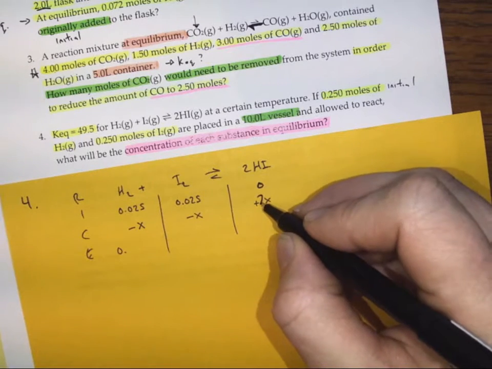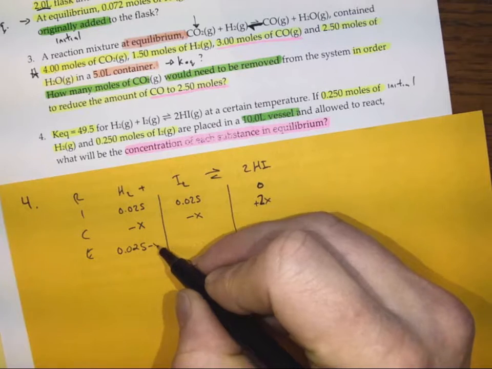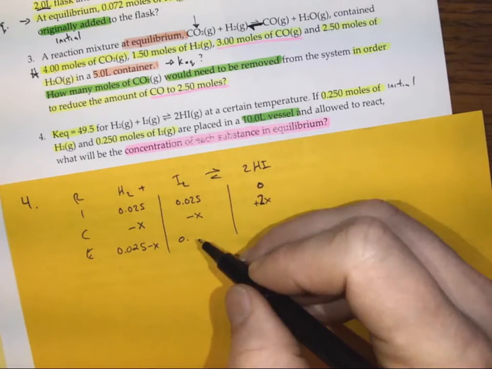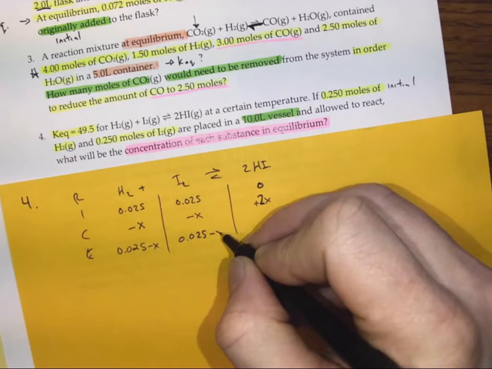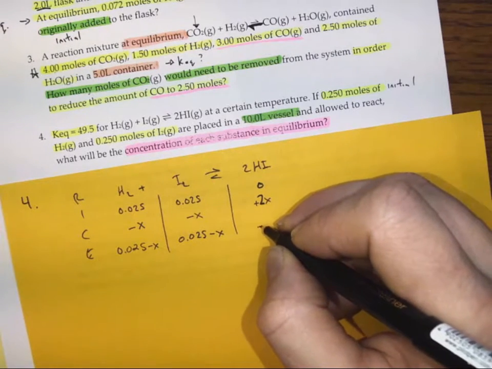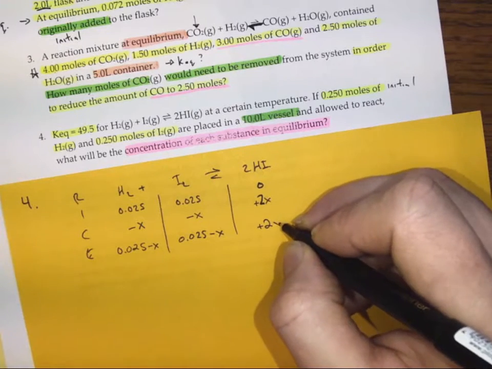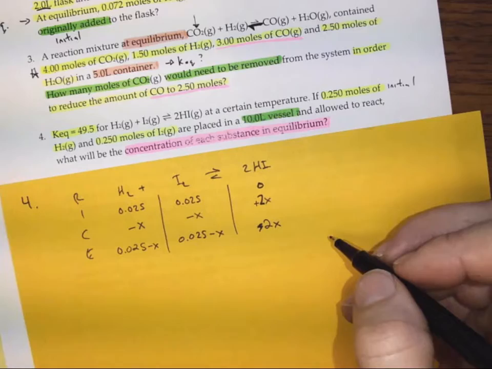That was a close one. All right, so that means I've got 0.025 take away X for the equilibrium concentrations of my hydrogen and my iodine. And my hydrogen iodide is 2X.